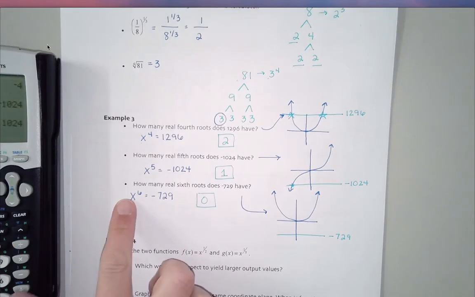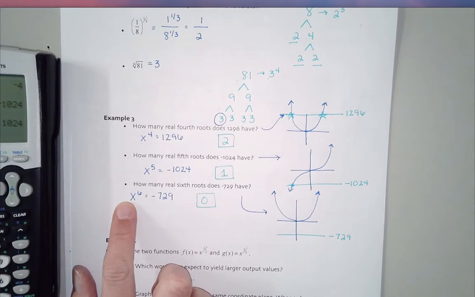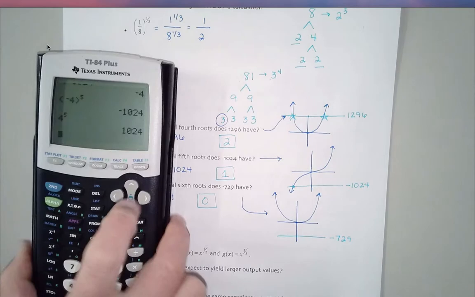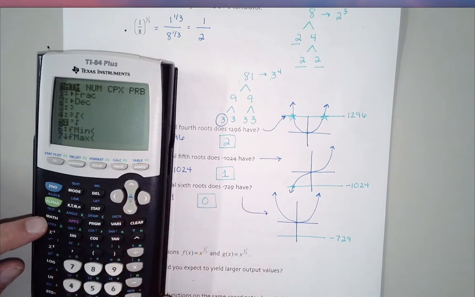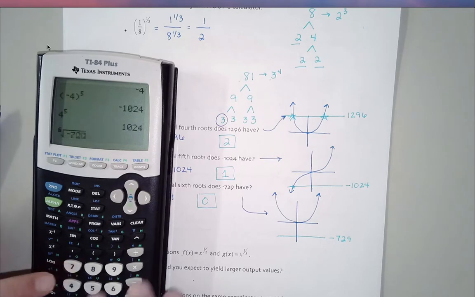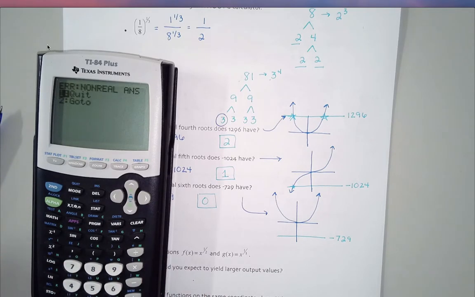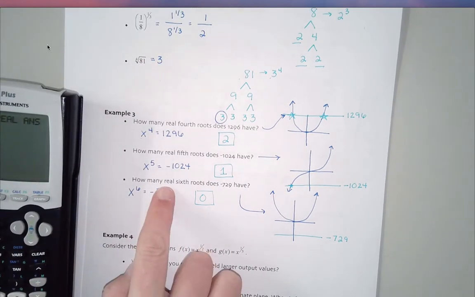For this one, x to the 6th equals negative 729. Look at what happens in your calculator. So 6, and then negative 729. And I get a non-real answer. I get an error. Notice this question was asking specifically about real answers.